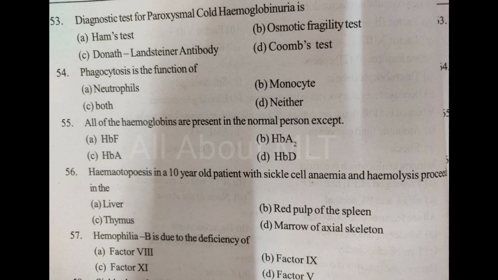Hematopoiesis in a 10-year-old patient with sickle cell anemia and hemolysis proceeds in the option A liver, option B red pulp of the spleen, option C thymus, option D marrow of axial skeleton, and the answer is option D marrow of axial skeleton. Hemophilia B is due to the deficiency of option A factor 8, option B factor 9, option C factor 11, option D factor 5, and the answer is option B factor 9.